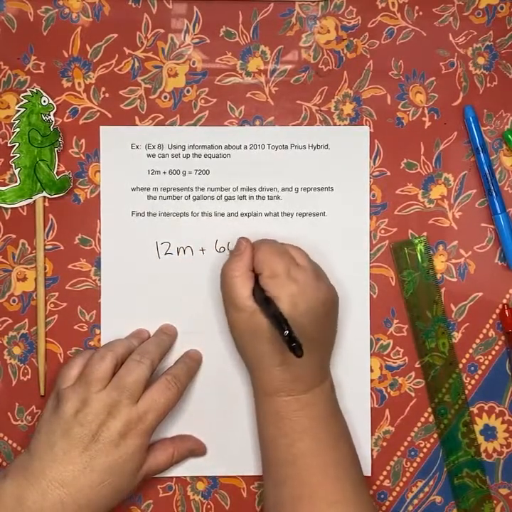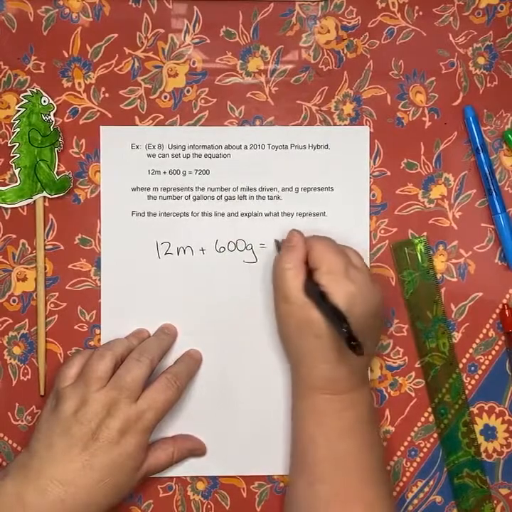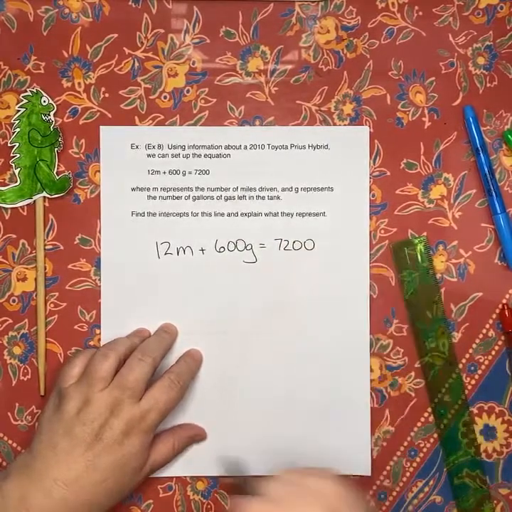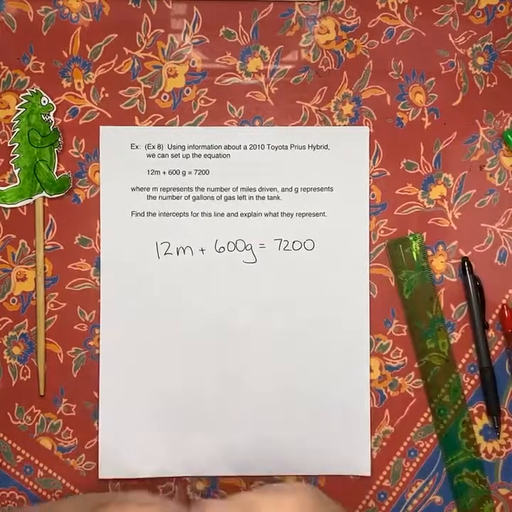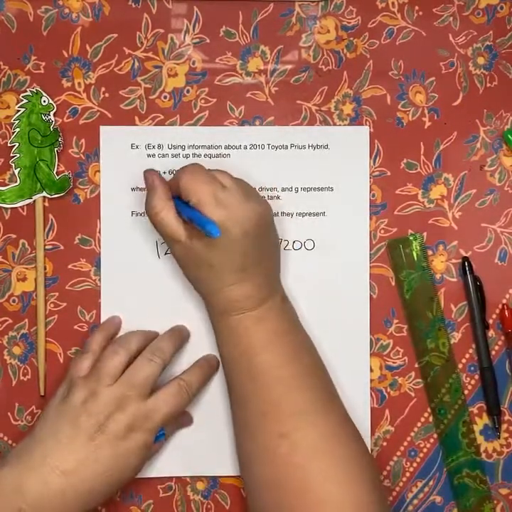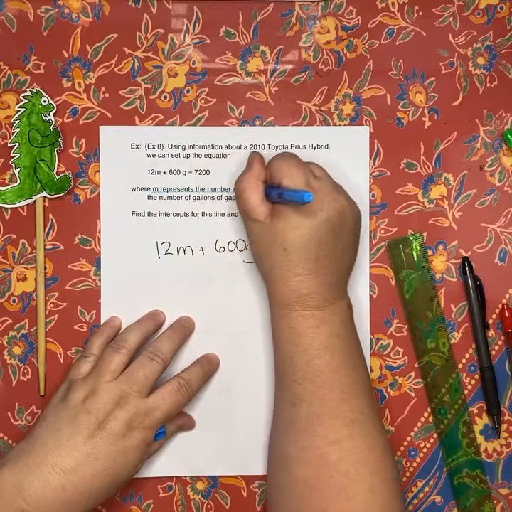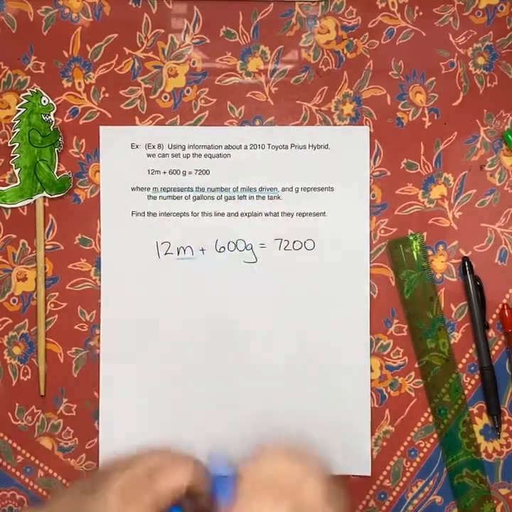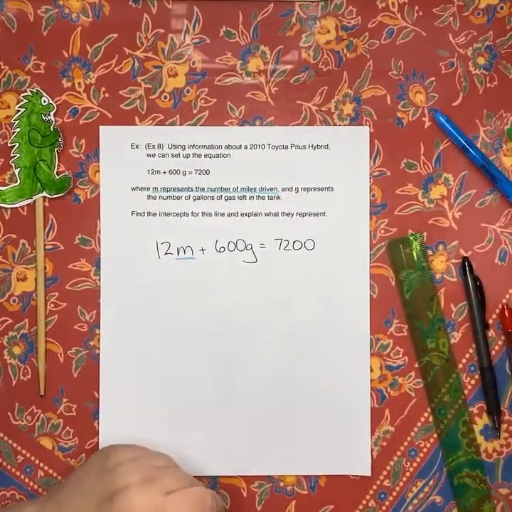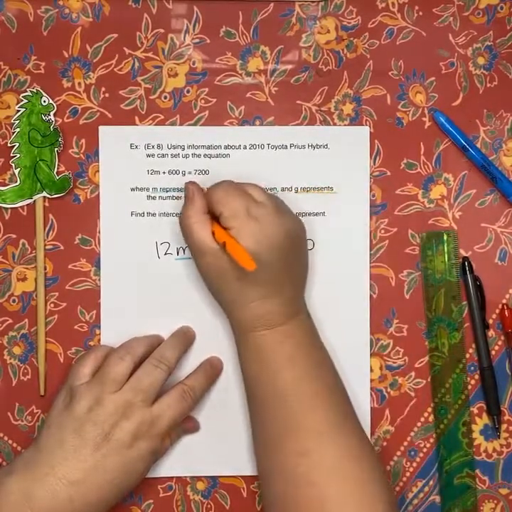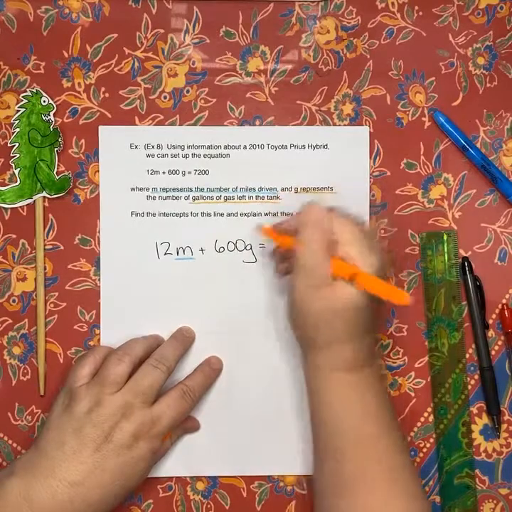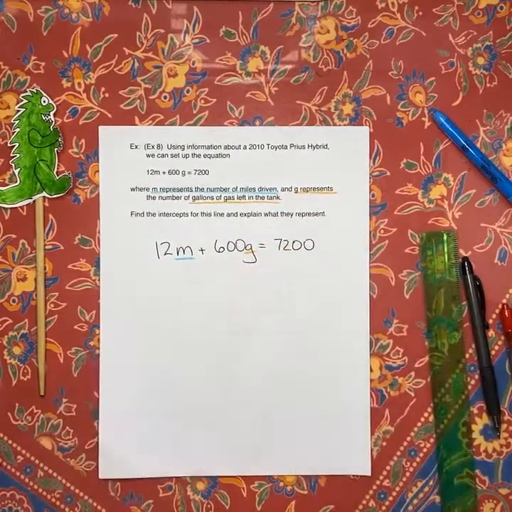12m plus 600g equals 7,200, where m represents the number of miles driven. So m is the number of miles driven. So that's miles. And g represents the number of gallons of gas left in the tank. Okay, so that kind of makes sense to me, right?